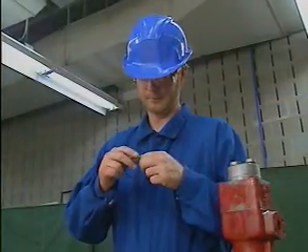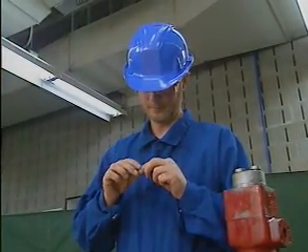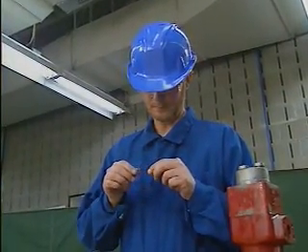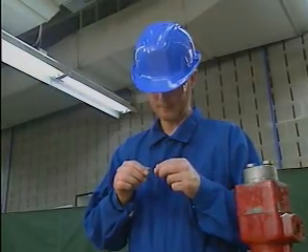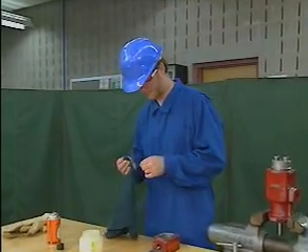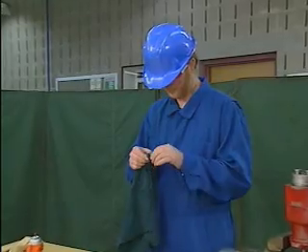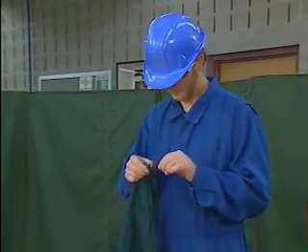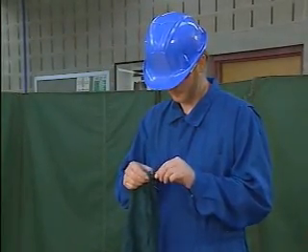Even slight damage or irregularities in an O-ring could prevent it from sealing properly, or could cause the O-ring to fail prematurely. This O-ring is not damaged, so the mechanic can continue to the next step, which is lubricating the O-ring.